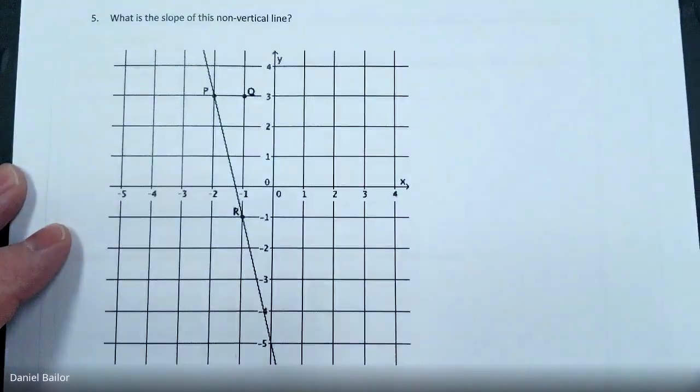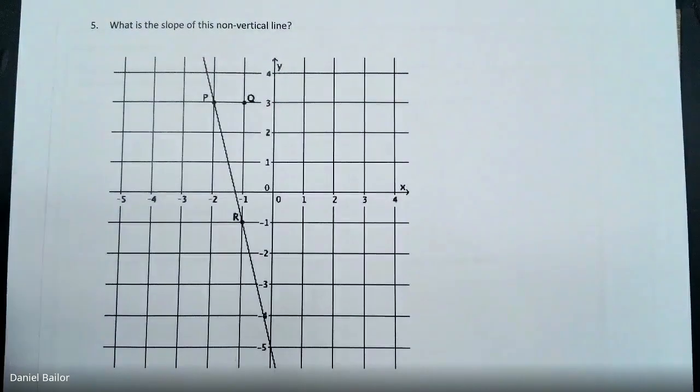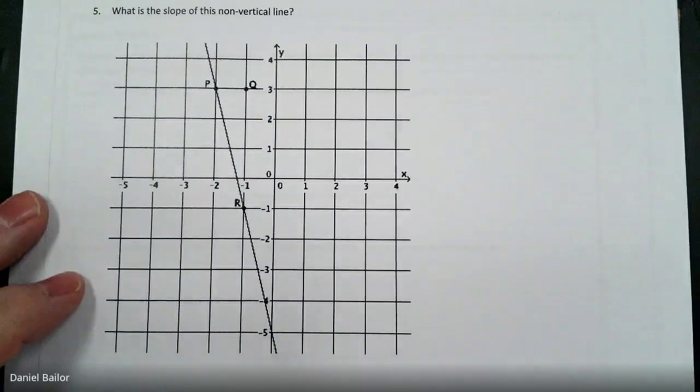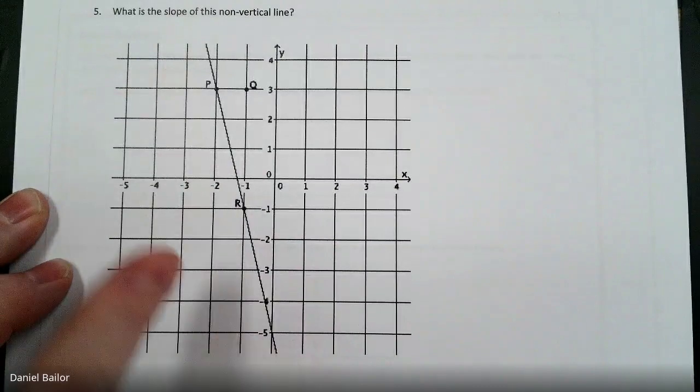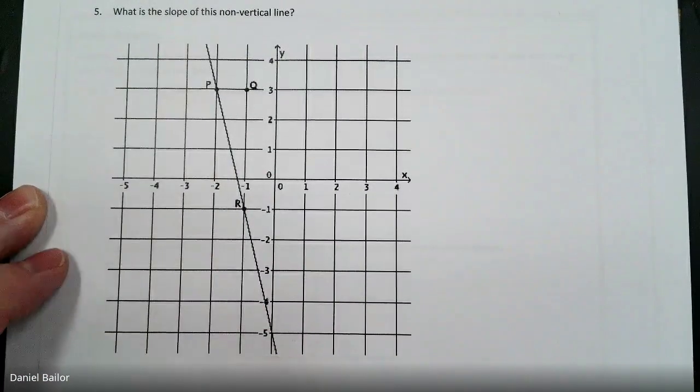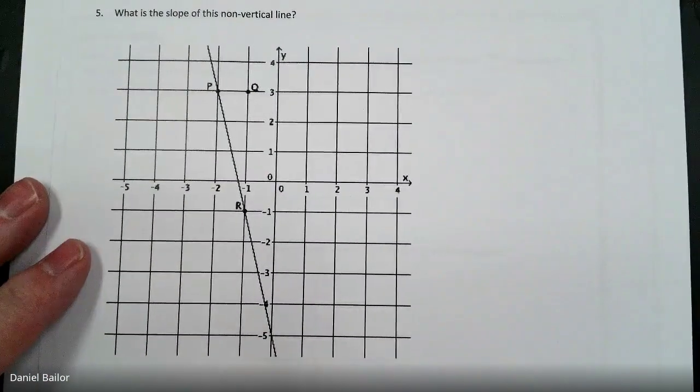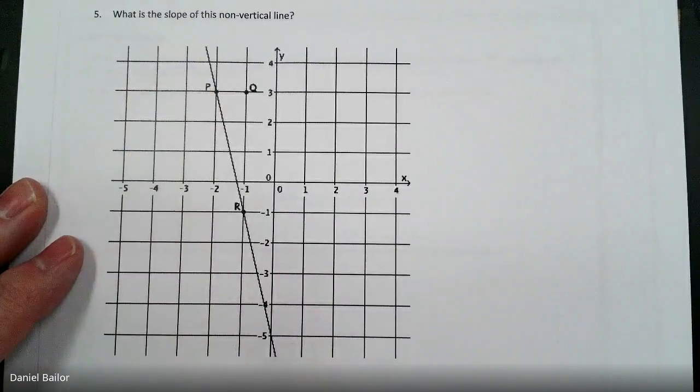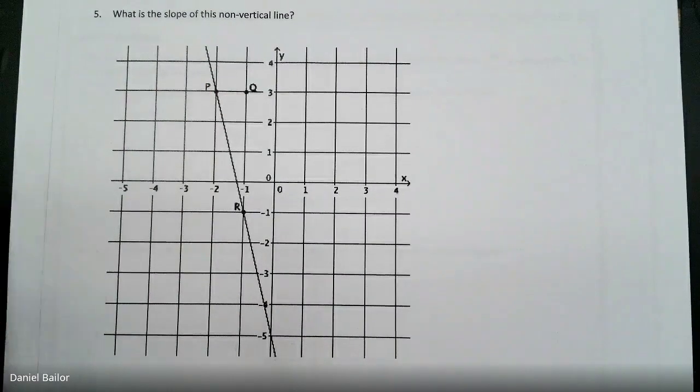Number 5, what is the slope of this non-vertical line? Well, what do we know already? Let's look at it. It is declining because as we go left to right, it's going down. So because it's declining, I can predict it's going to be negative.